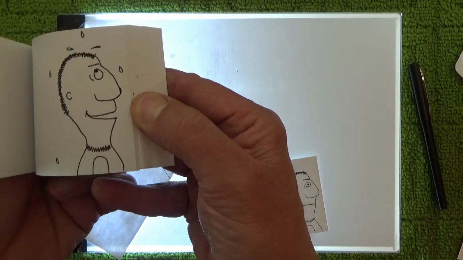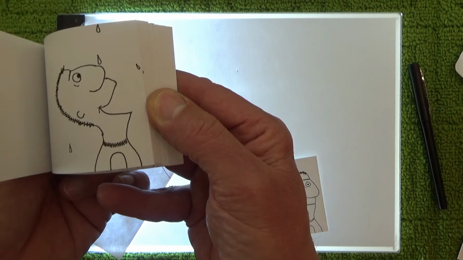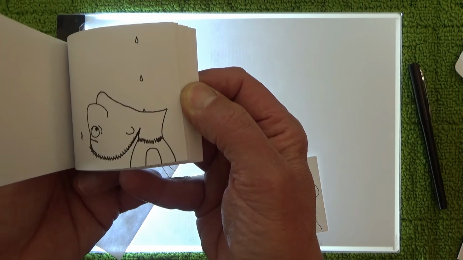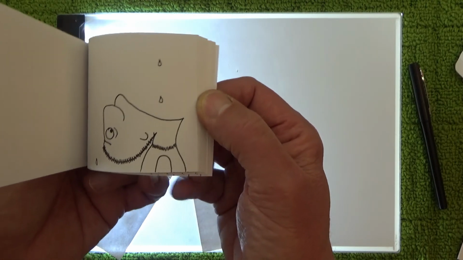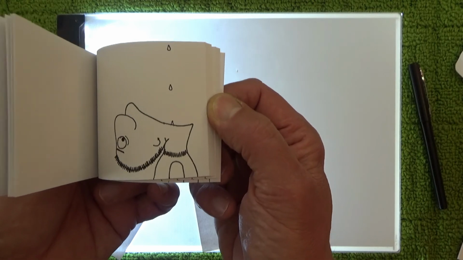So you can see there it slowly opens a little bit at a time, and you're still tracing around that template of the head until you get right around to almost, what's that, 180 degrees that the head has, or the mouth has flipped open.